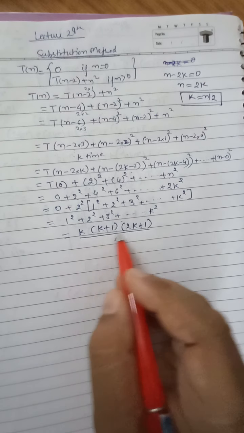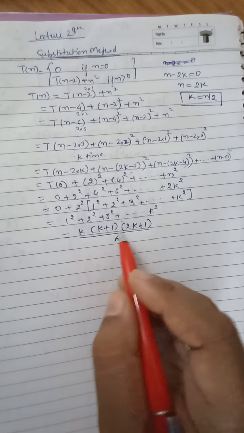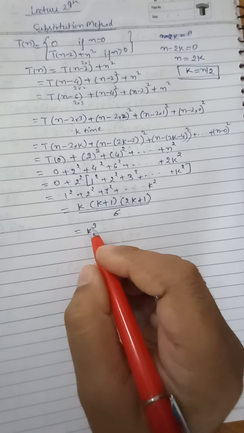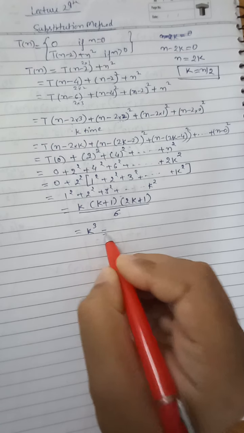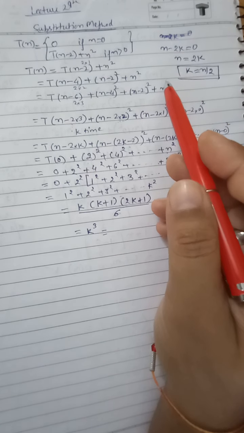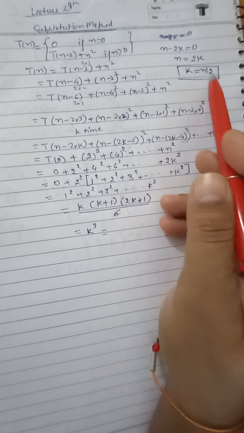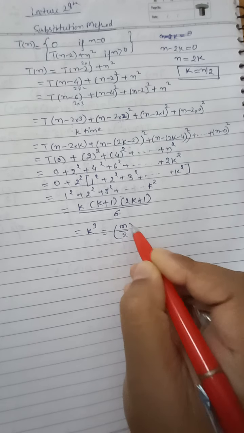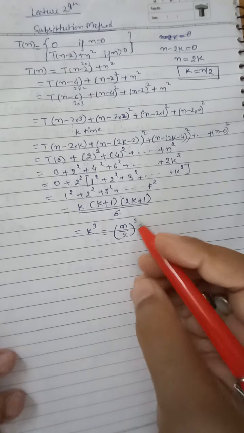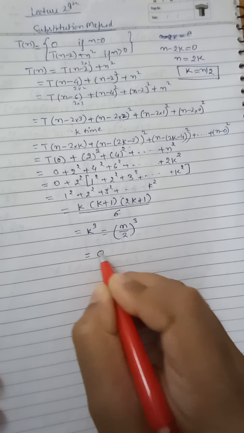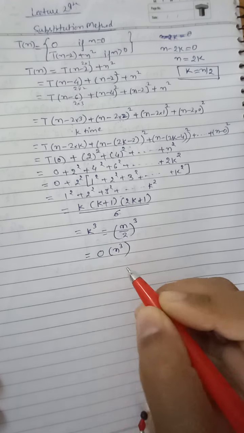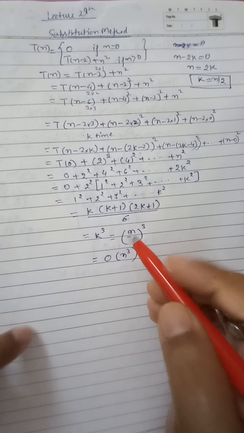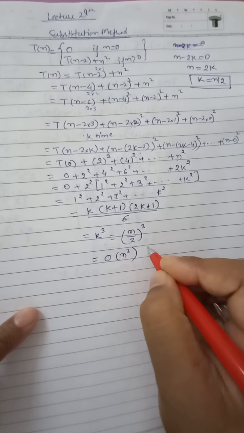So if we multiply all of them, what we will get here is k³. So what is the k value? We can simply say k is equal to n by 2. So instead of k, we write (n/2)³. So we can simply say this is order of n³. By putting the values with the help of substitution method, we find out the complexity of that recurrence relation is order of n³.